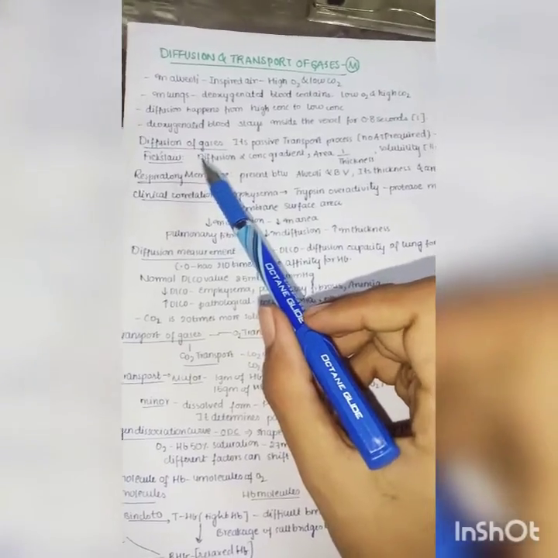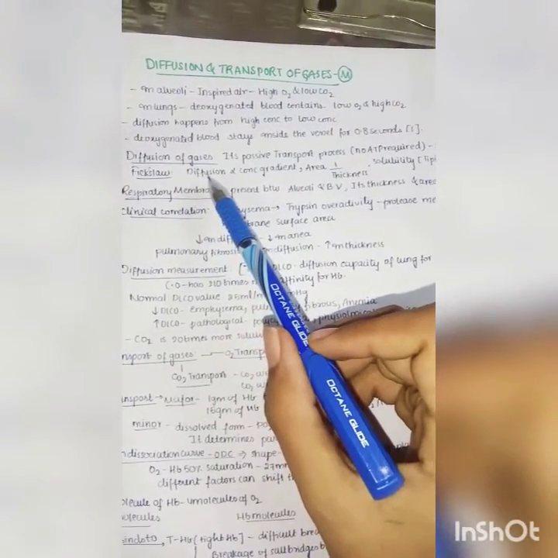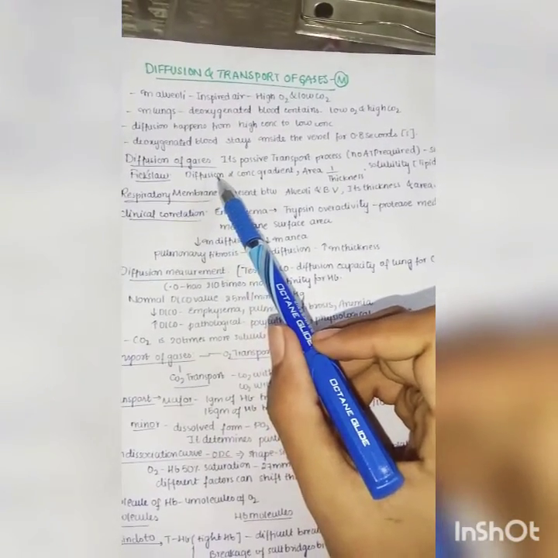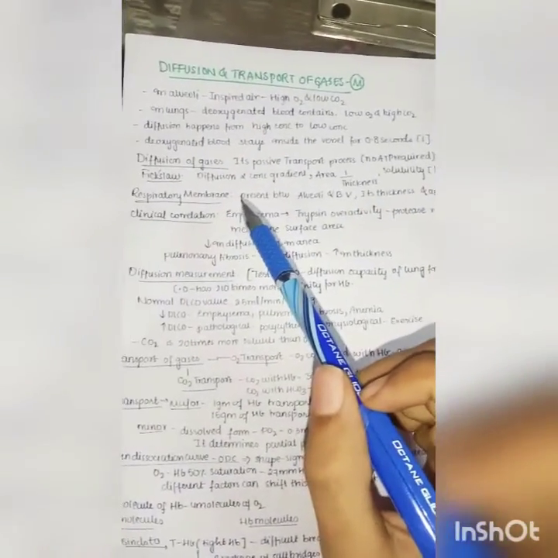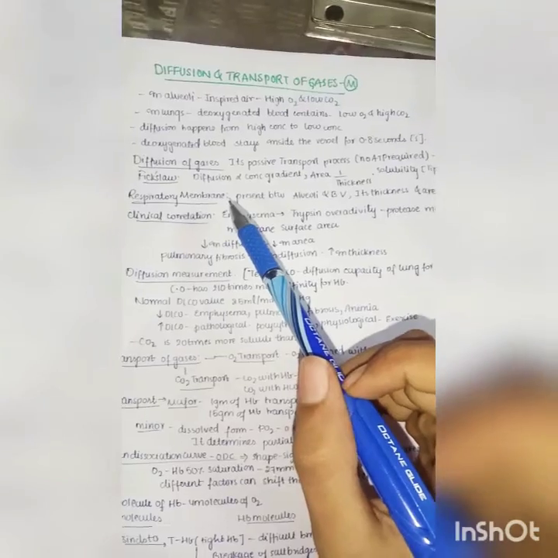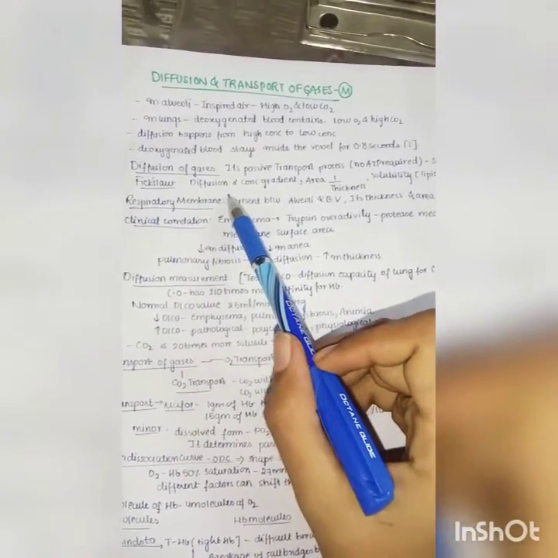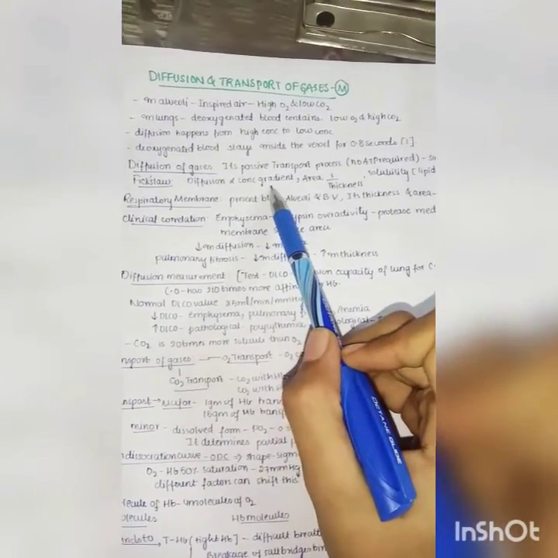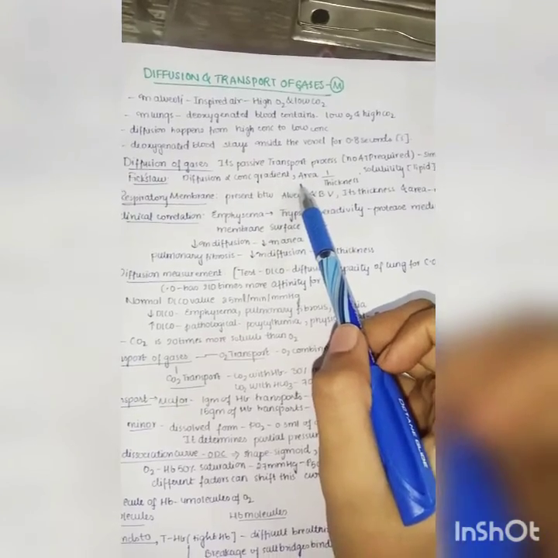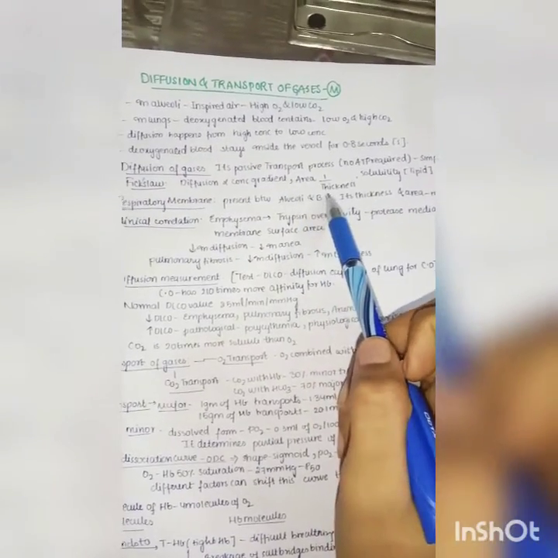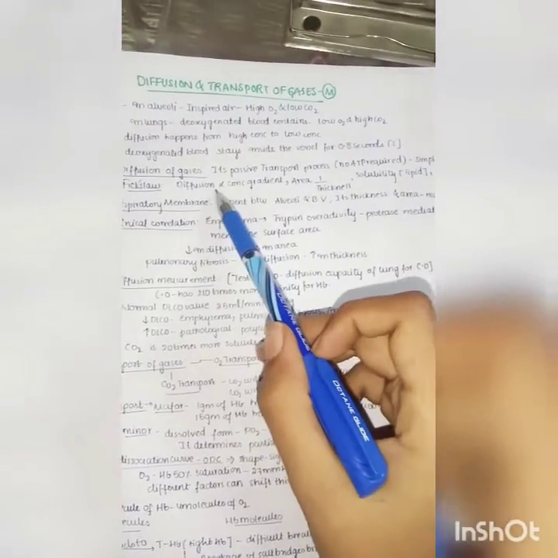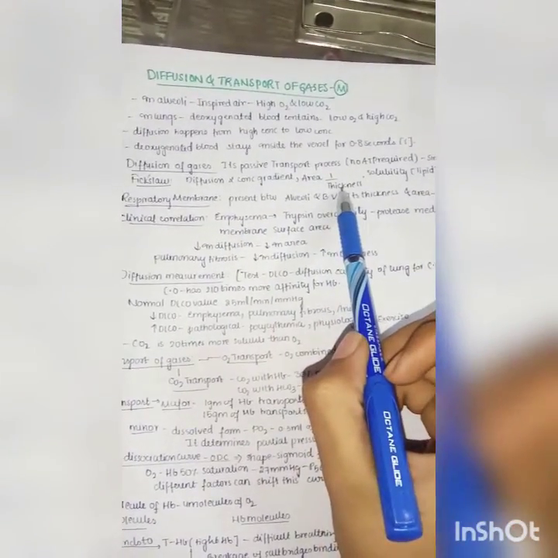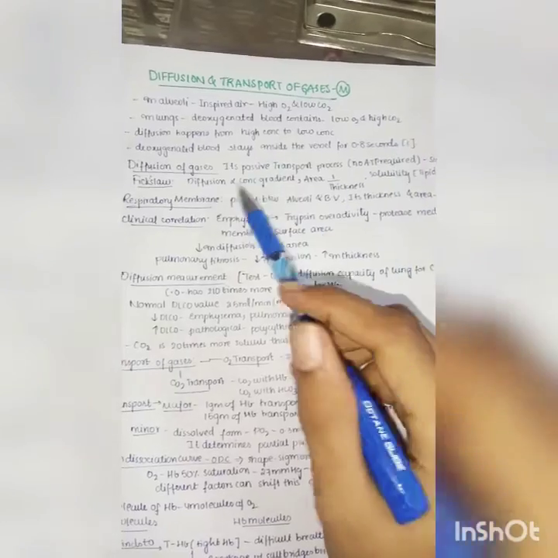Let us see the diffusion of gases. Normally, the diffusion of gases is a passive transport process, that is, it doesn't require any ATP or energy. This is a simple diffusion process, and we have Fick's law, which says that diffusion is directly proportional to the concentration gradient, and also directly proportional to area, but inversely proportional to thickness, because if the diffusion membrane is very thick, the diffusion decreases. If the diffusion membrane is thinner, diffusion increases.